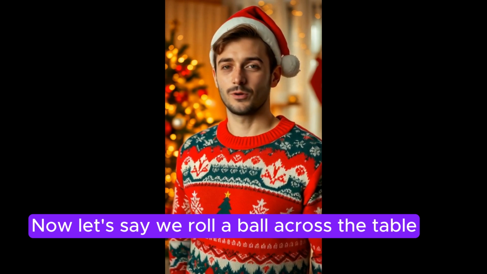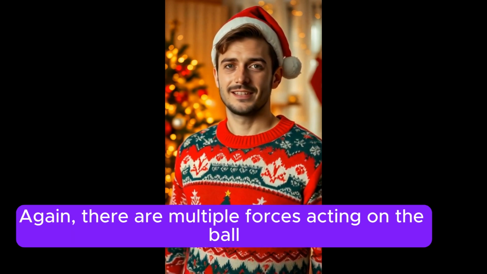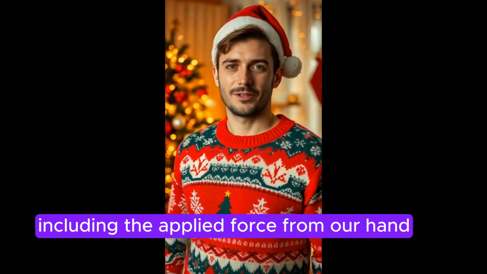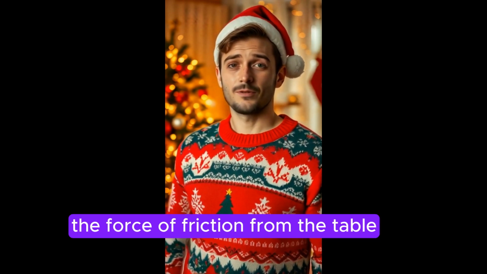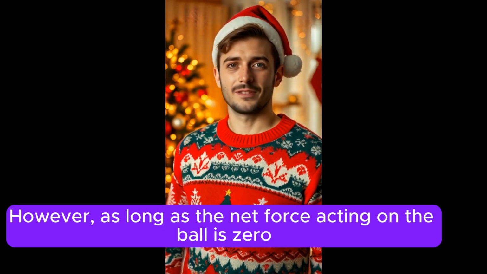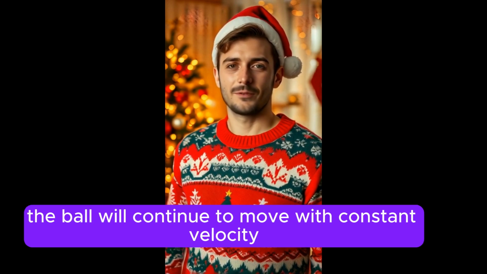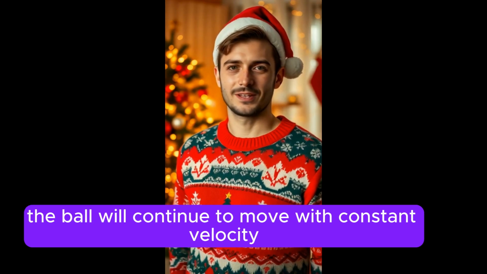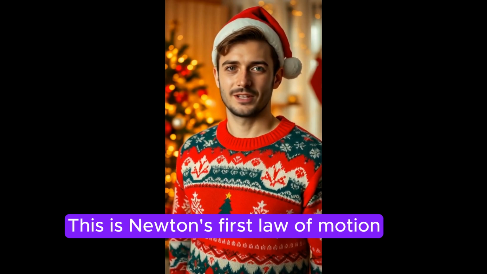Now let's say we roll a ball across the table. Again, there are multiple forces acting on the ball, including the applied force from our hand, the force of friction from the table, and gravity. However, as long as the net force acting on the ball is zero, the ball will continue to move with constant velocity. This is Newton's first law of motion.